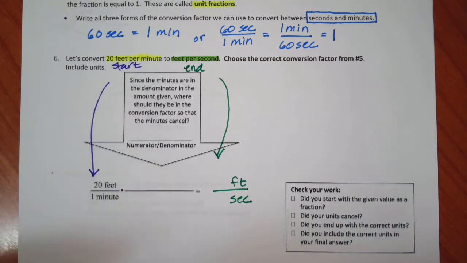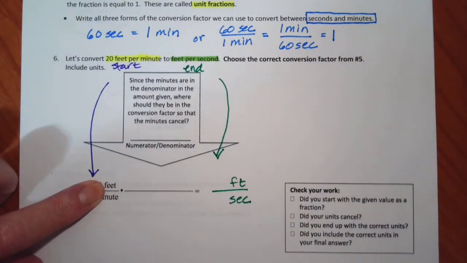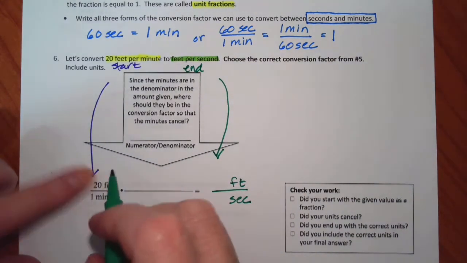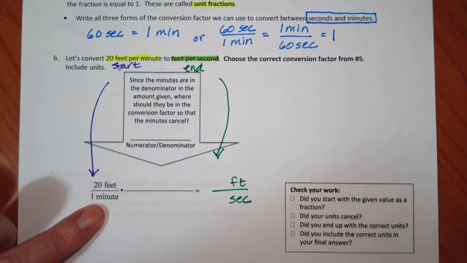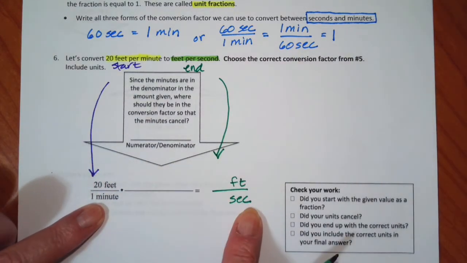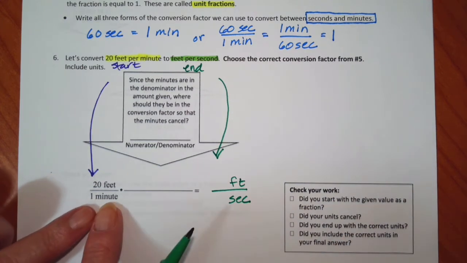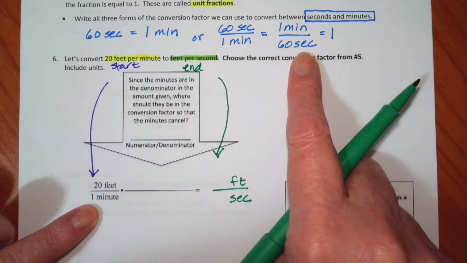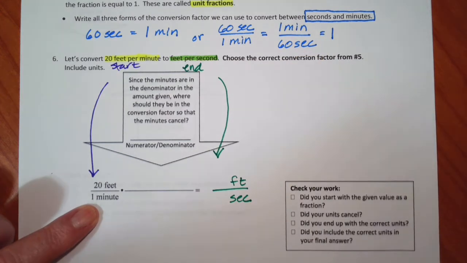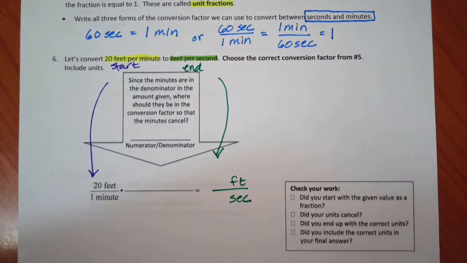All right, so let's see what I've got here. I've got feet, and I want to end up in feet. So this is okay. I don't need to do anything with this. But here I have a minute, and I need to convert it to seconds. So if I have a minute down here, if I can use one of these conversions that would have a minute in the numerator, then I can cancel them out. So I am going to choose this one here.